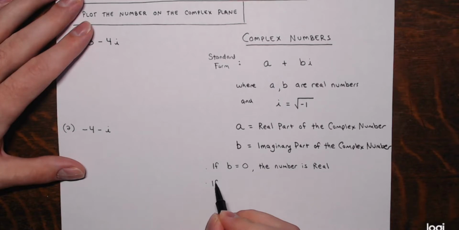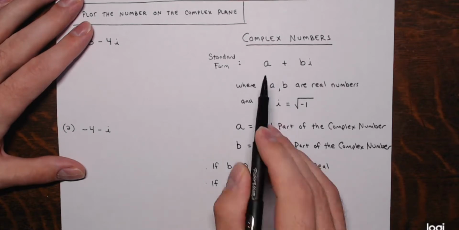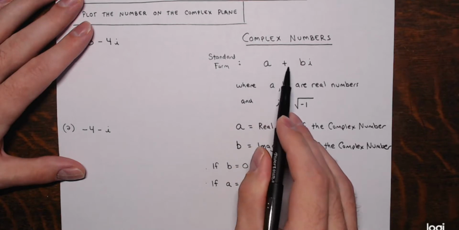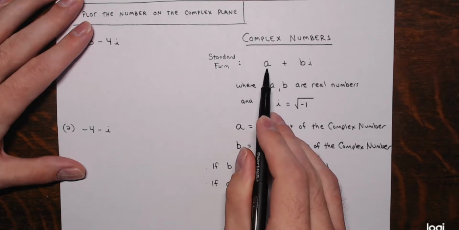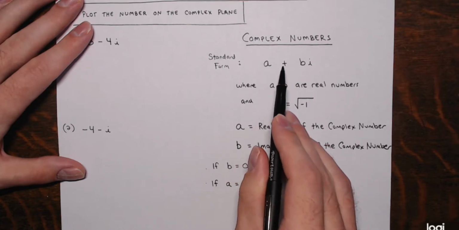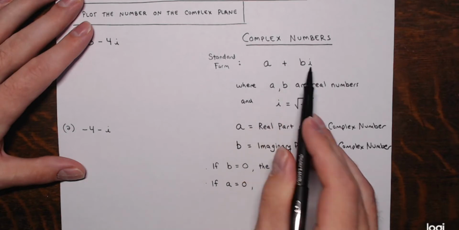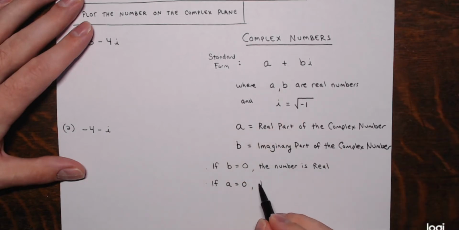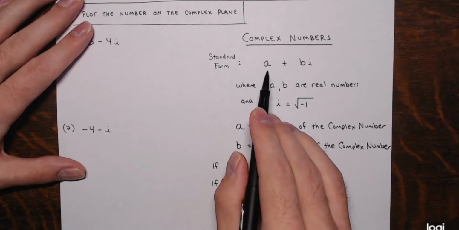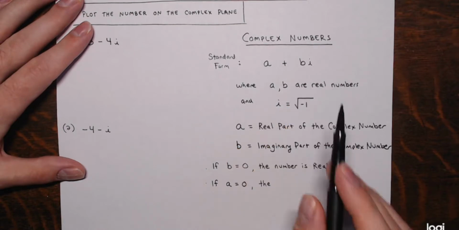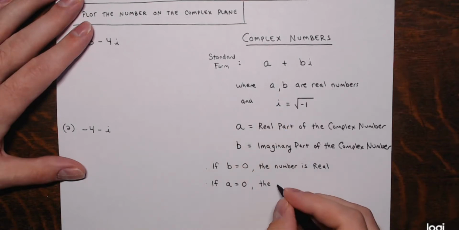And if the real part is 0, if a is 0, so 0 plus 1i, 0 minus i, 0 plus 2i, 0 minus 4i, whatever, then the number is imaginary.